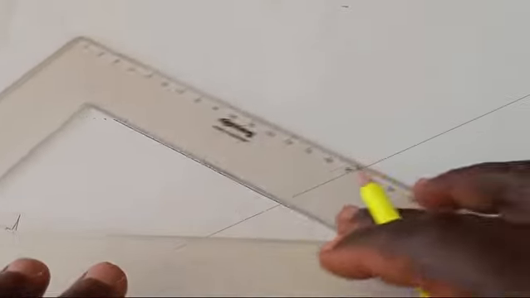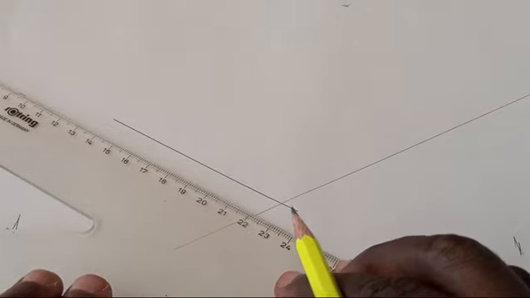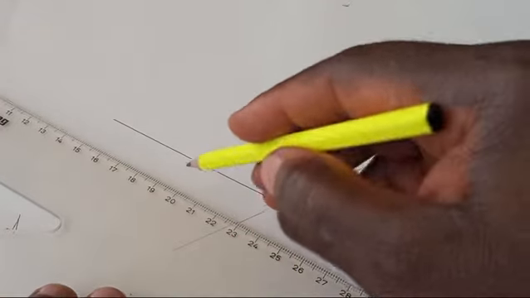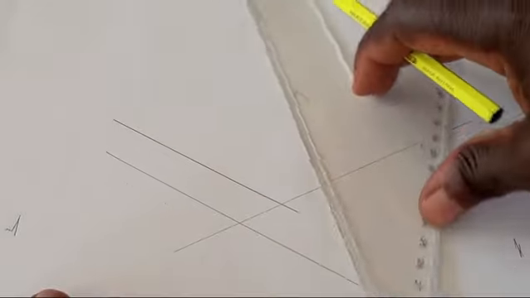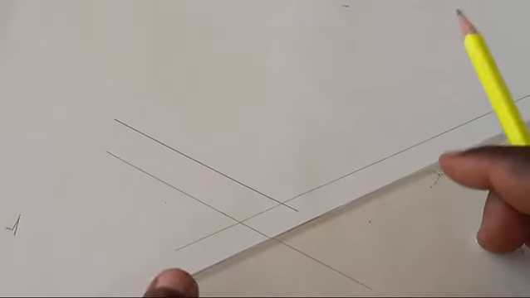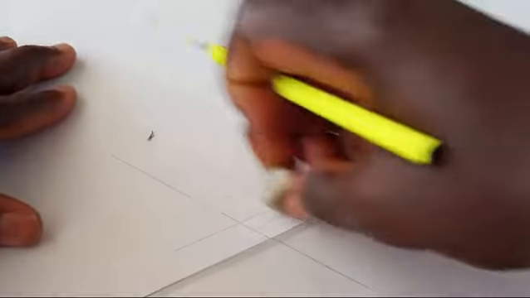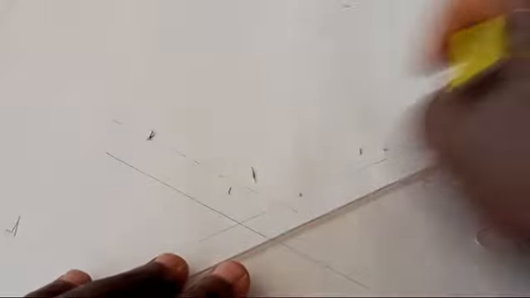Now let's move it a little bit downward because of space. So I'll clean the first one, I'll clean this one and this.